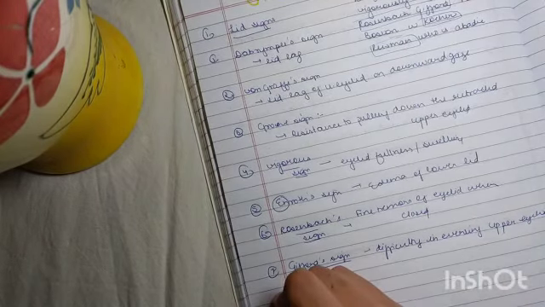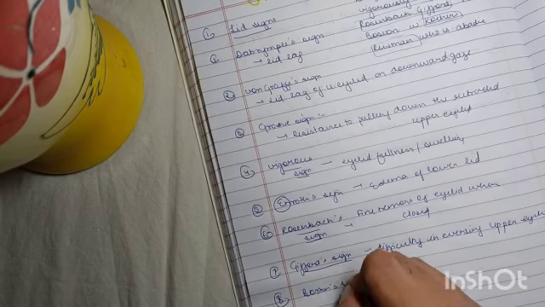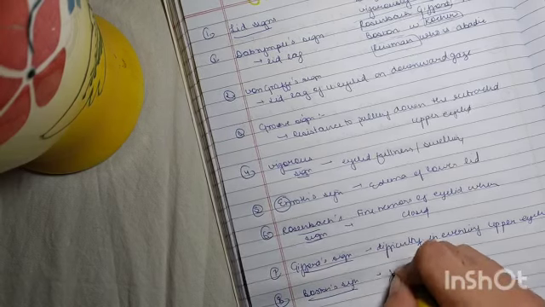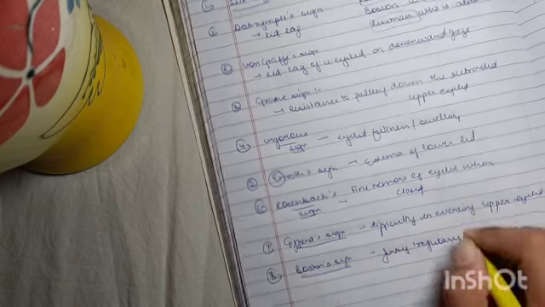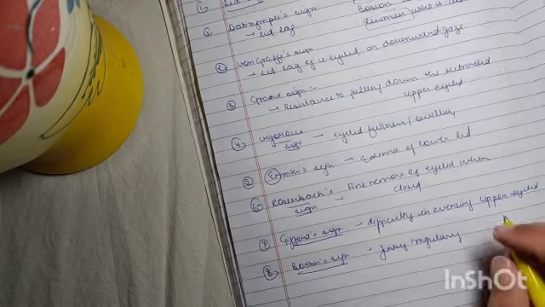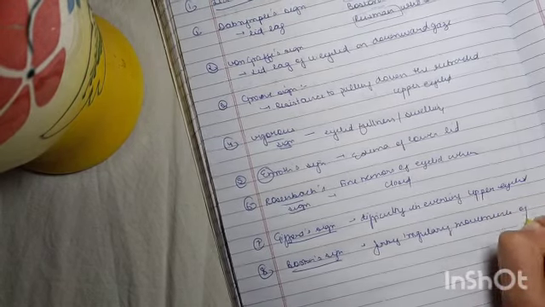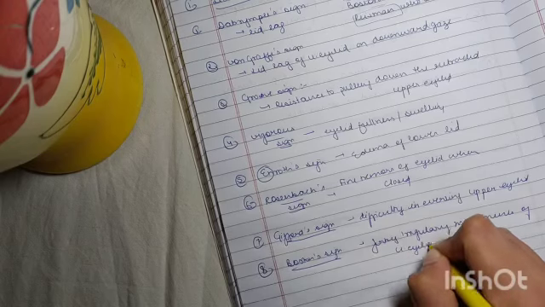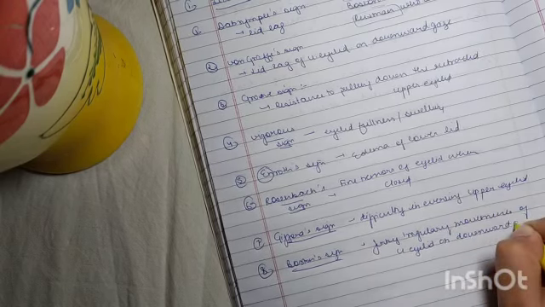Then Boston, so Boston sign: jerky, irregular movements of the upper eyelid on downward gaze.